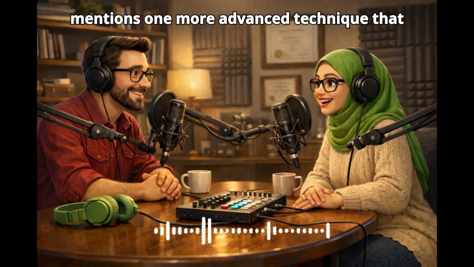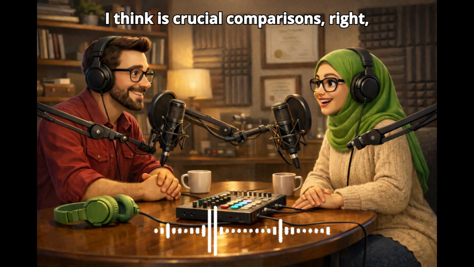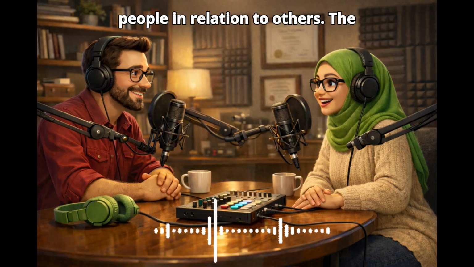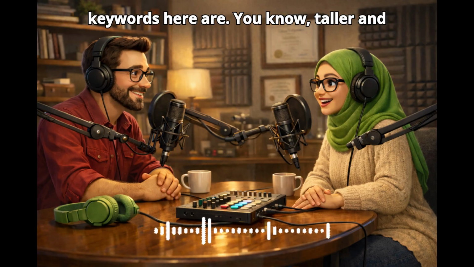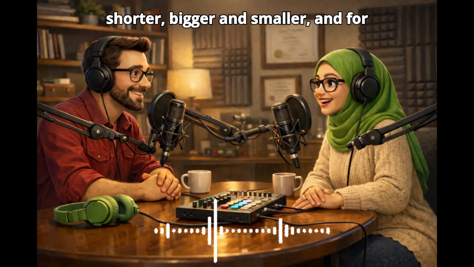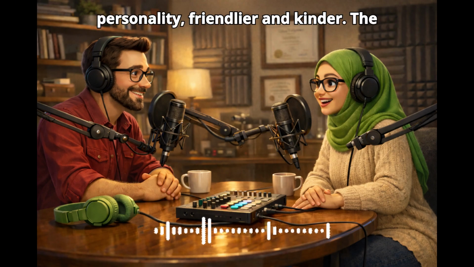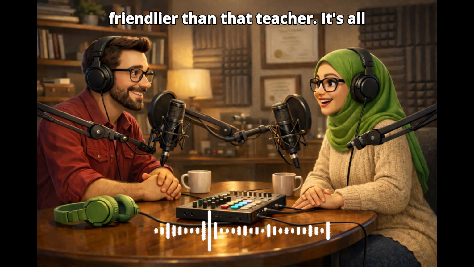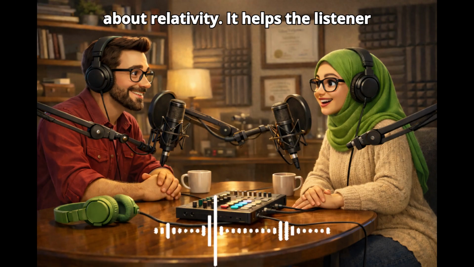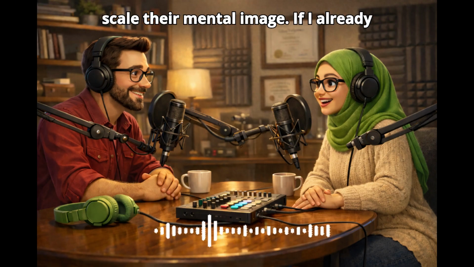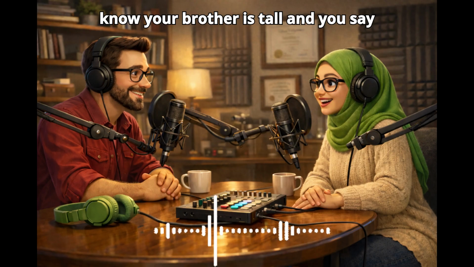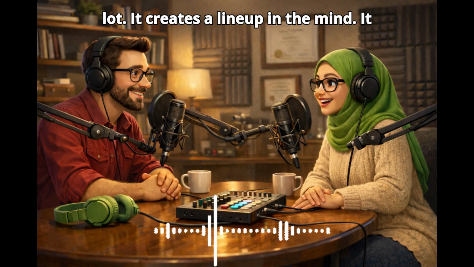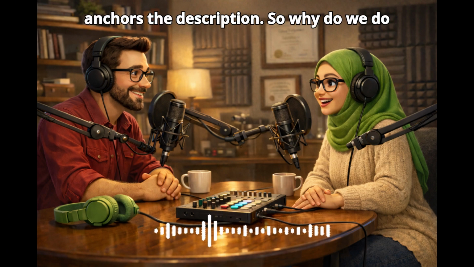Now, the guide mentions one more advanced technique that I think is crucial: comparisons. Right. Because we rarely describe people in a total vacuum. We're always defining people in relation to others. The key words here are taller and shorter, bigger and smaller, and for personality, friendlier and kinder. The examples are telling: my sister is taller than my brother, or this teacher is friendlier than that teacher. It's all about relativity. It helps the listener scale their mental image. If I already know your brother is tall, and you say your sister is taller, that tells me a lot. It creates a lineup in the mind. It anchors the description.